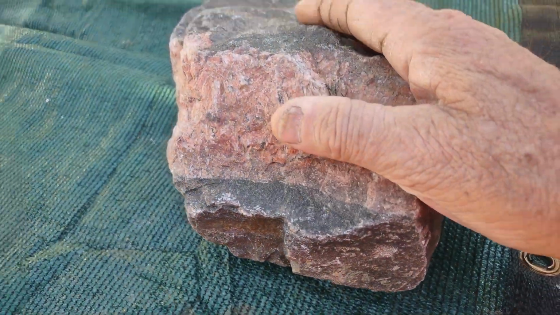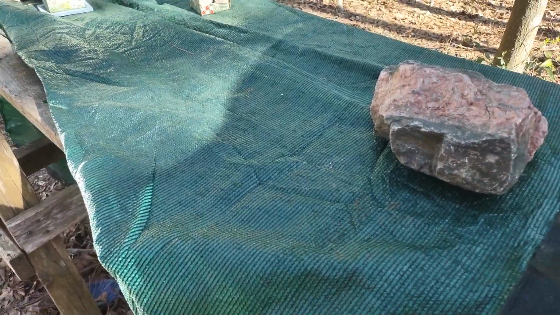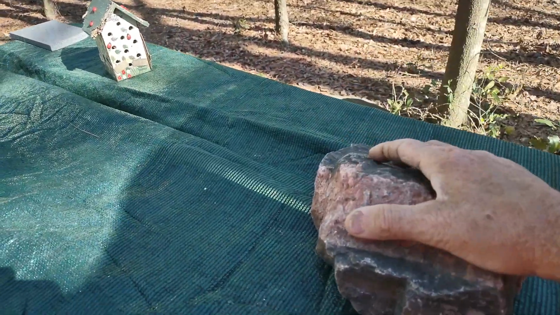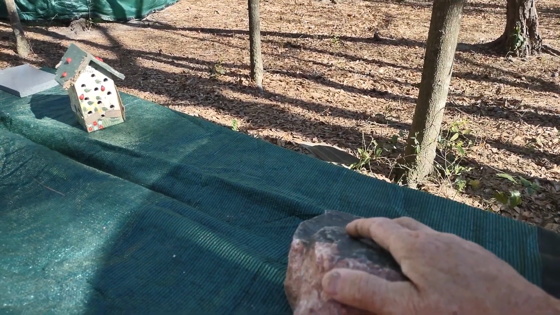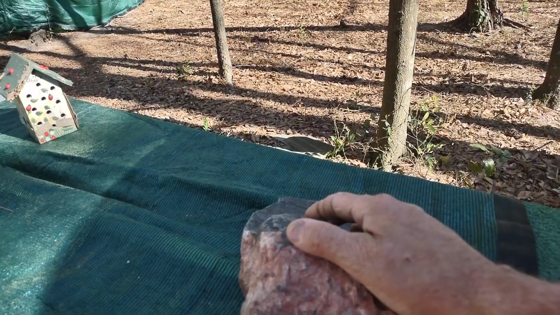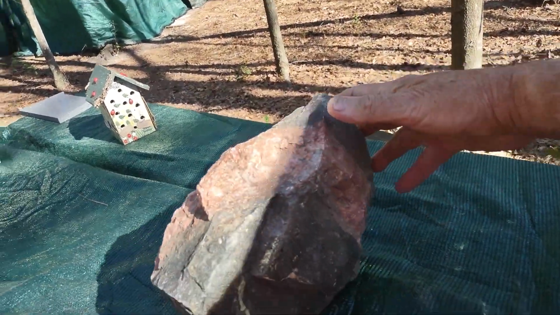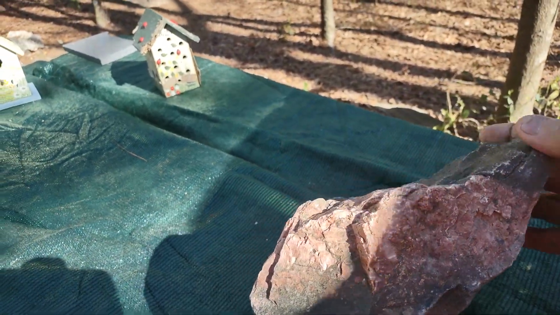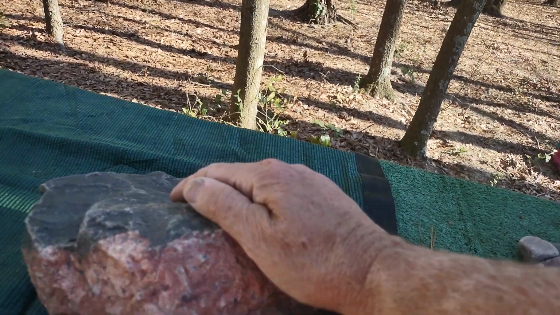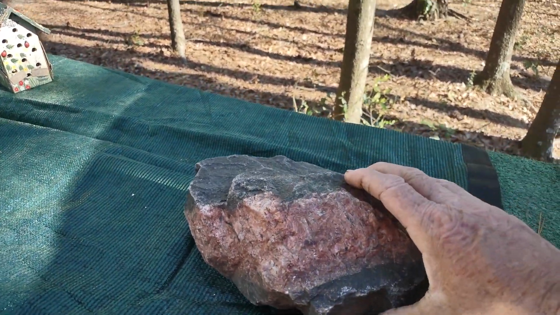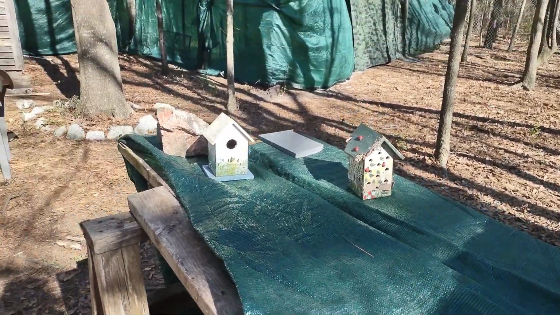Now this rock here, they call it gneiss, but the way it's spelled is G-N-E-I-S-S. I'm pretty sure this is the one that's gneiss. I might be wrong. One is gneiss, and one of these rocks here on this table is pegmatite.